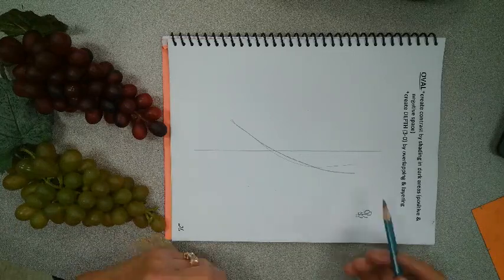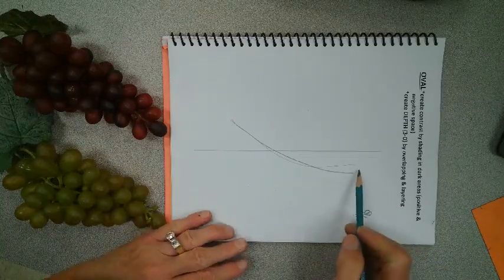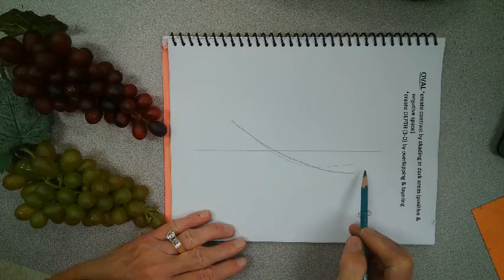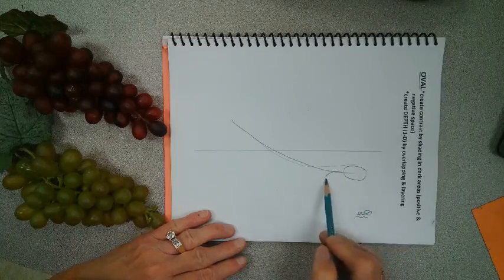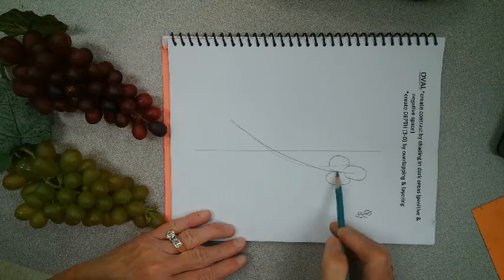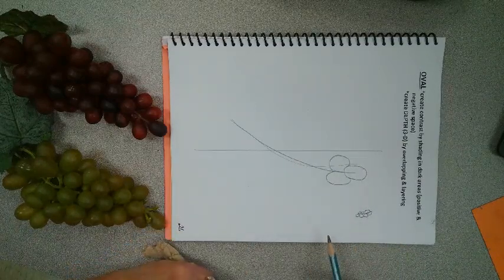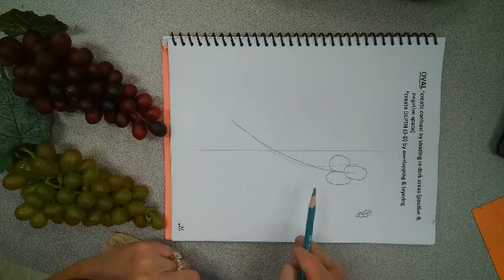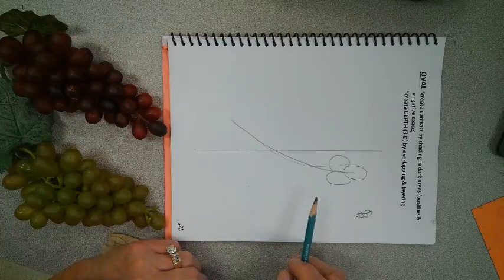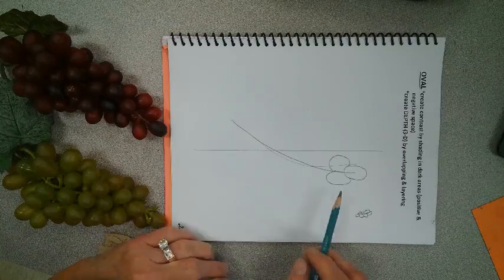And what I'm going to do is start with grapes, and they're going to be nice big ovals. Nice big ovals. I want to overlap them, and I'm going to talk about positive and negative space in order to create depth in your picture.